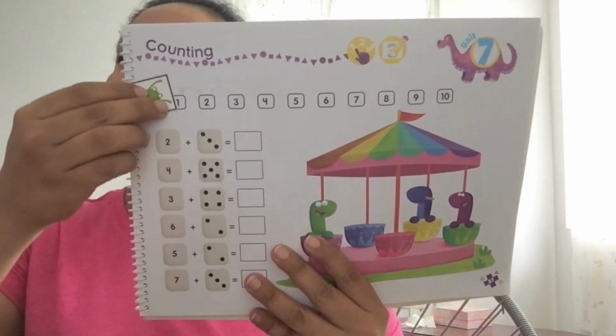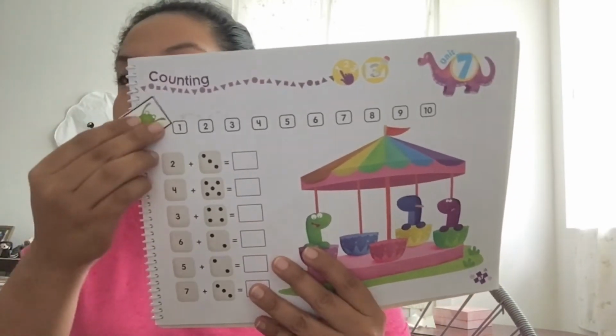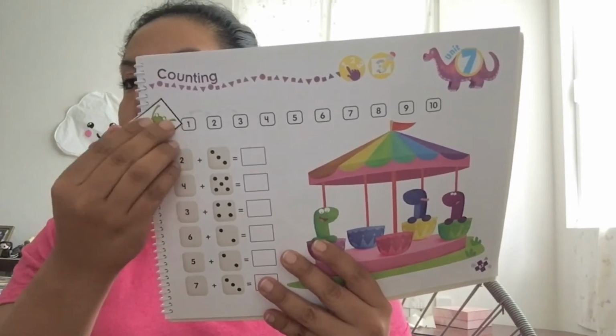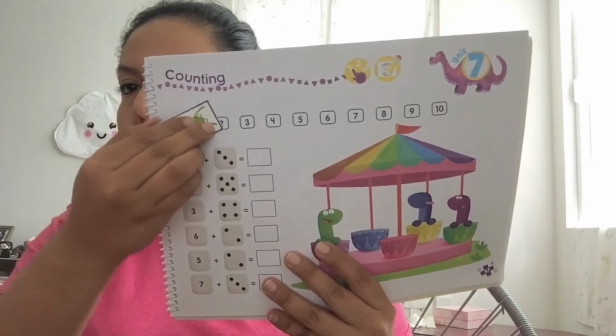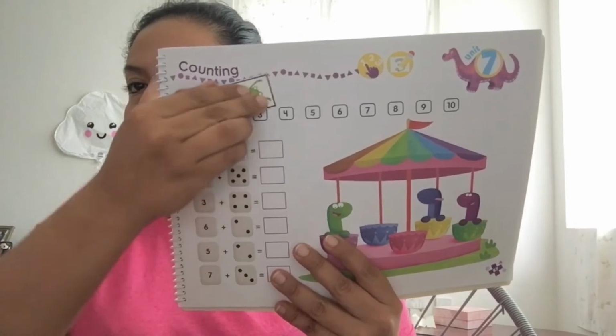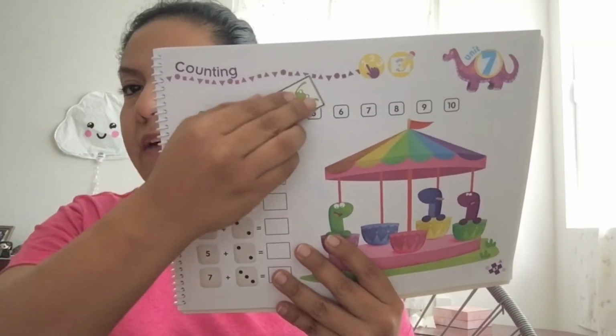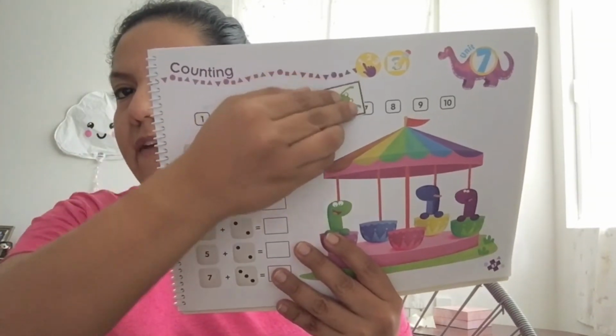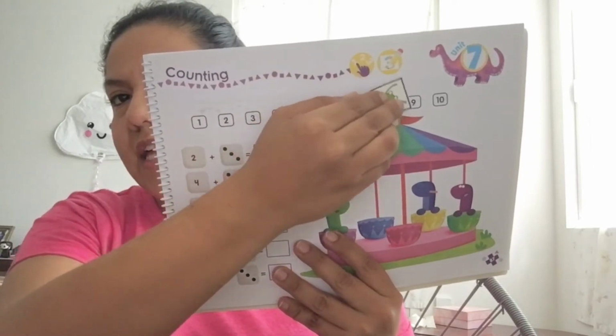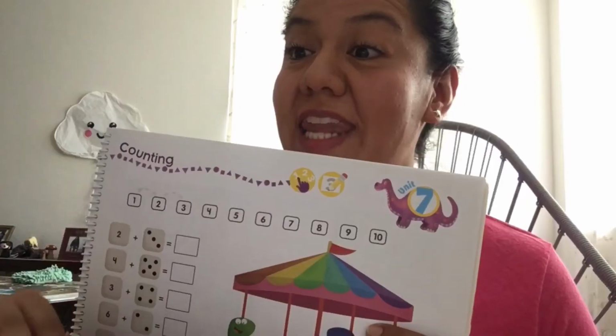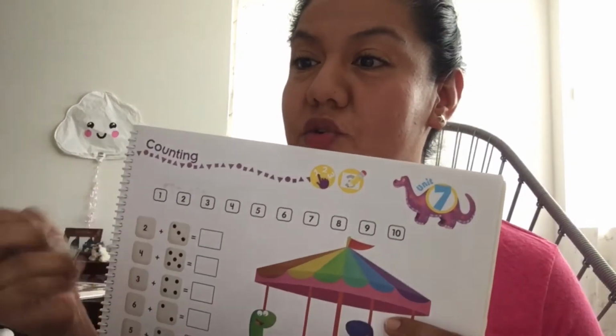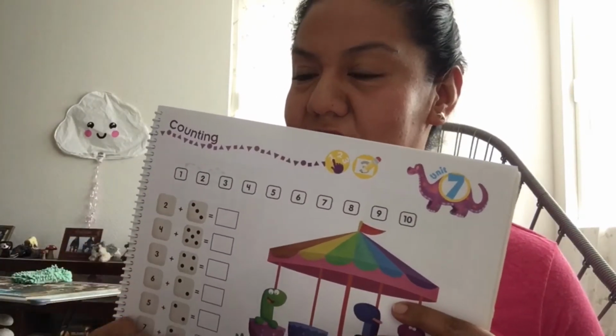We'll put the frog on the number 1 and count. 1, 2, 3, 4, 5, 6, 7, 8, 9, 10. And now the frog will help us to solve these additions.